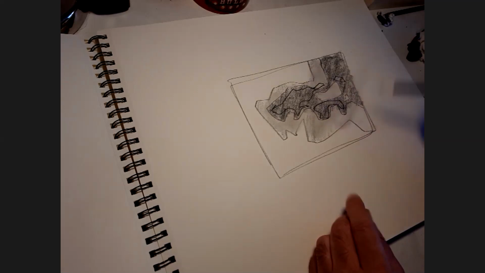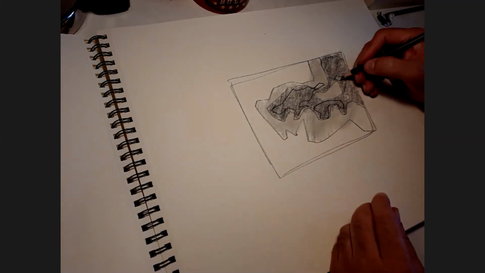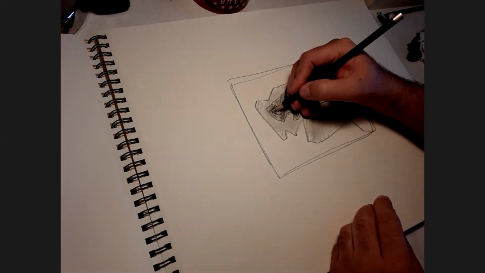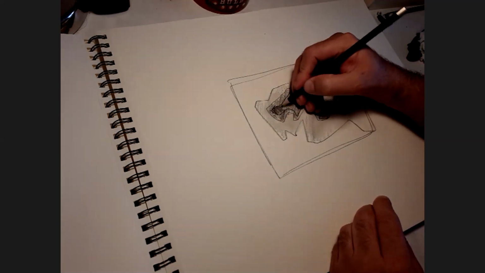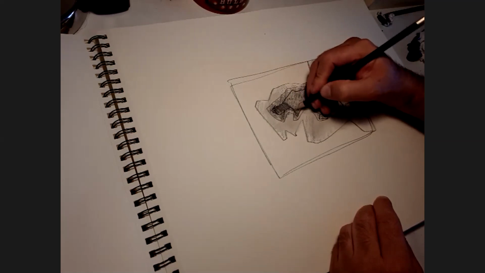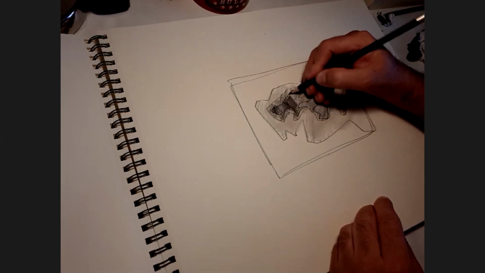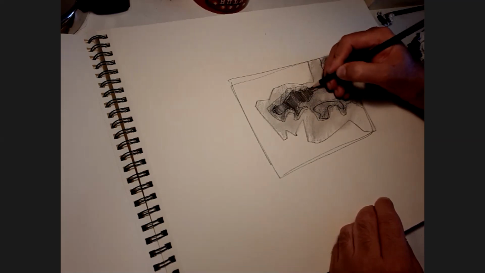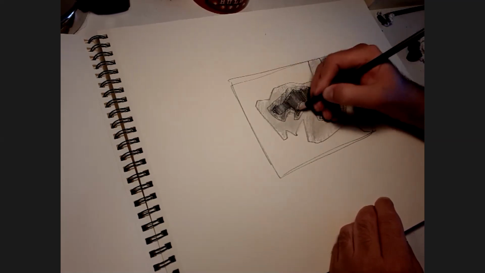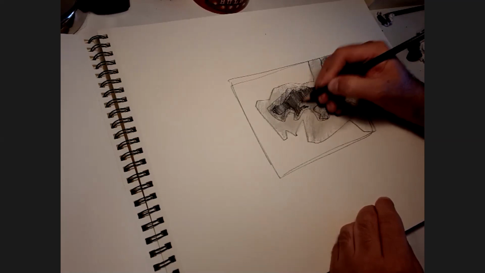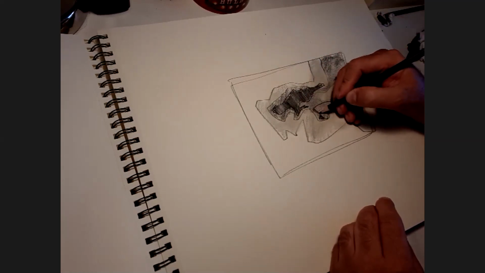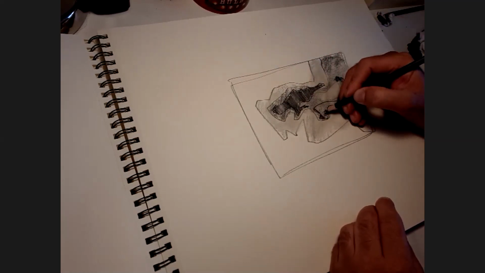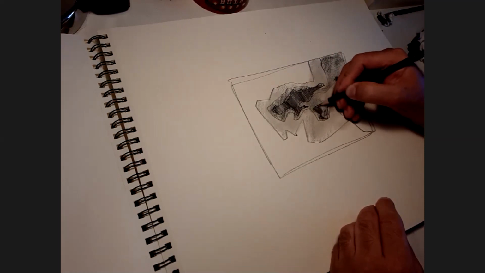Don't know what it is. So I just add the darker value pretty fast, which reveals our subject or drawing. Also, I have a little highlight here. I just save it.